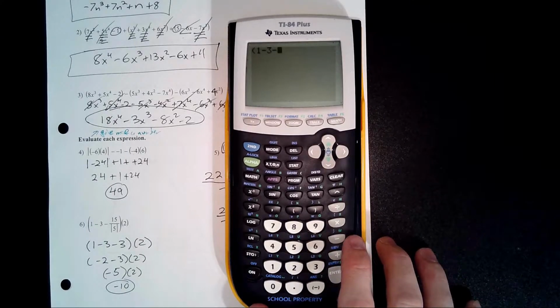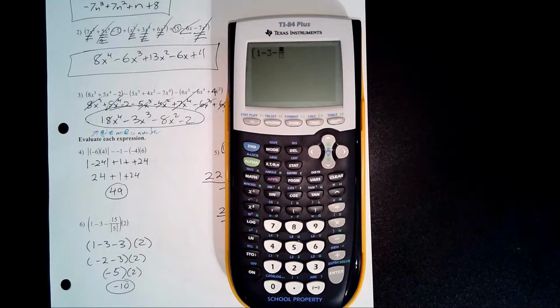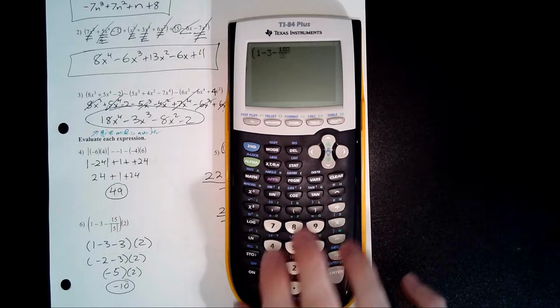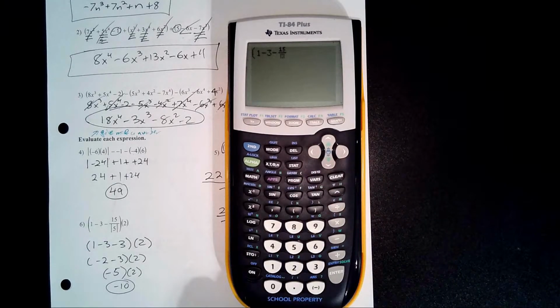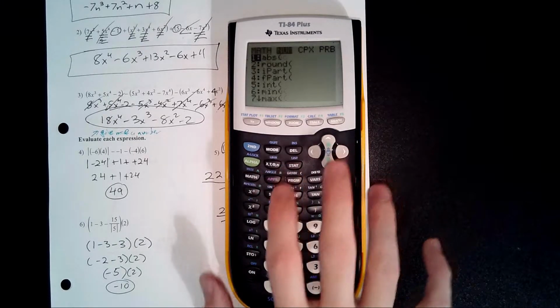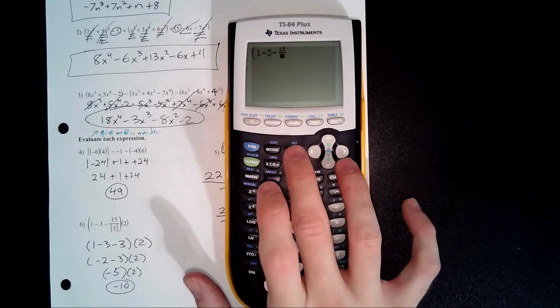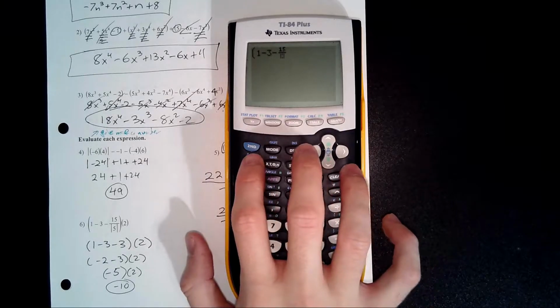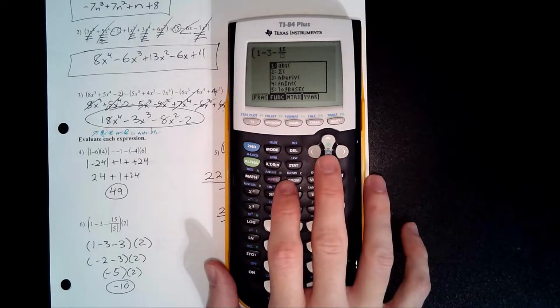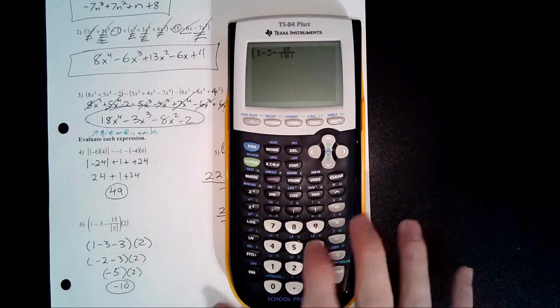Minus, and now we need to make a fraction. As a reminder, to make a fraction, we hit alpha, y equals, and then enter. And then we type in a 15 on top. On the bottom, we need an absolute value of 5. So to get to the absolute value symbol on the calculator, we're going to hit math, scroll to the right, and hit ABS. Please note, there's actually another option. You can hit alpha window, enter, and that will also give you an absolute value symbol. Different ways to do it.